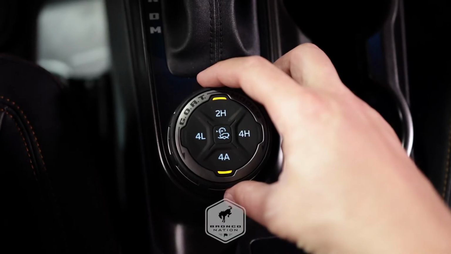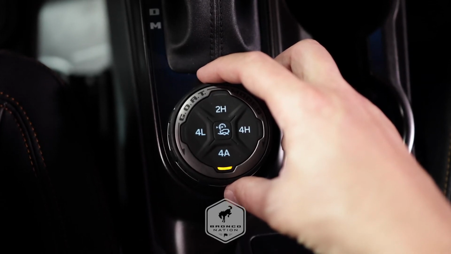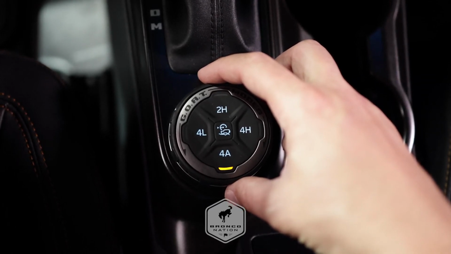Now I will say, Ford has designed four-wheel drive auto for more traction on pavement, so you're not limited to only two-wheel drive. Four-wheel drive auto is available in all models and comes standard in the Sasquatch package.